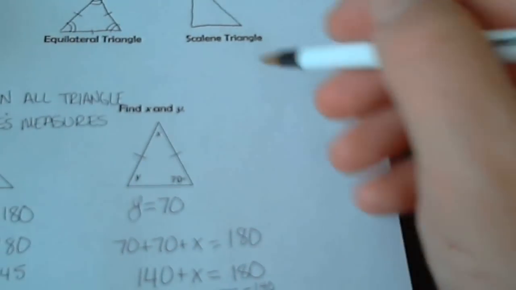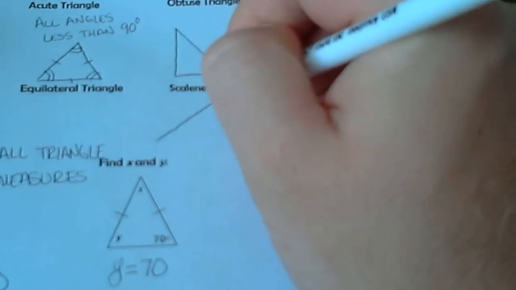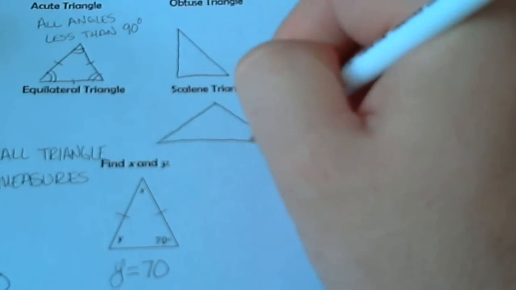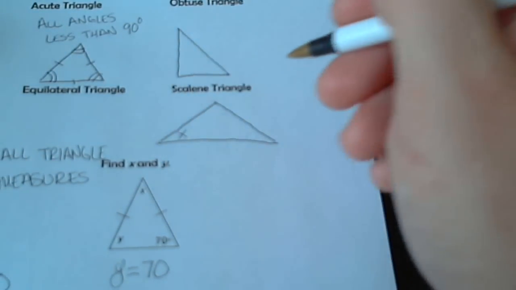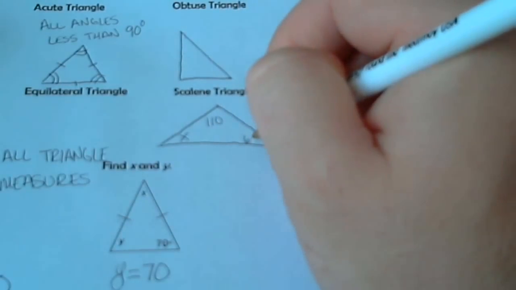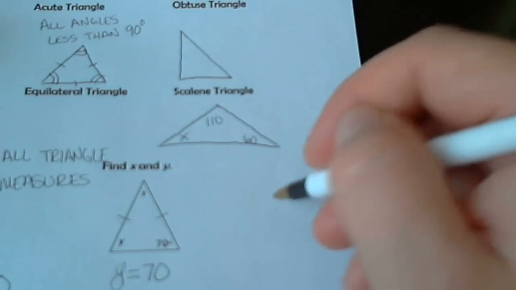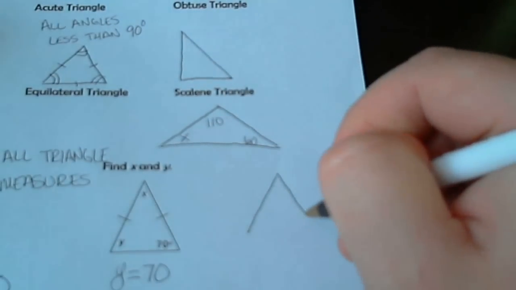Okay, what I would like you to try is this triangle right here. If we know that angle is x, this angle is 110, and this angle is, let's say, 60, find the measure of x. And let's try this triangle here.